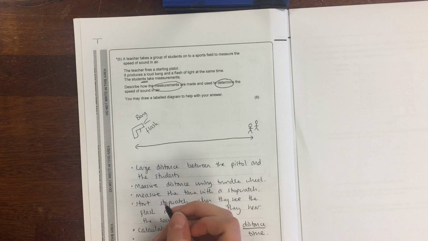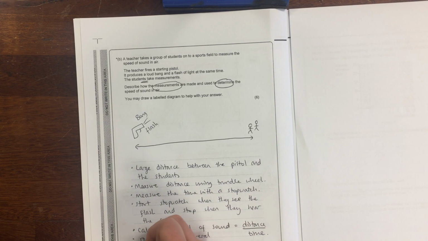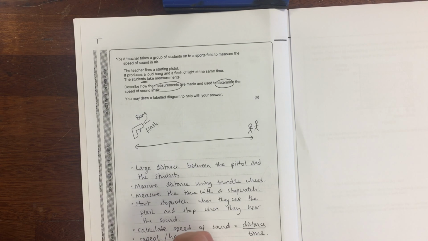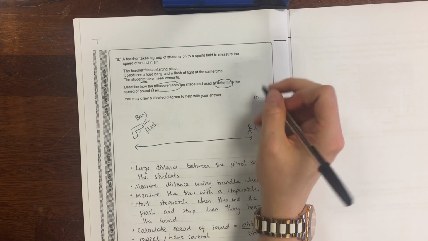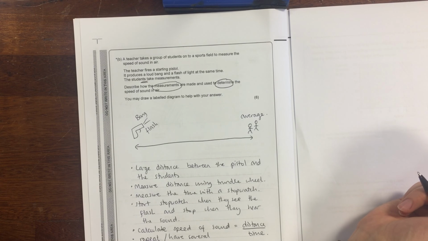They should, as always with practicals, they should repeat or have several students timing to increase accuracy. If lots of students are timing, they could then calculate an average time, and that's going to be much more accurate than just one student timing.